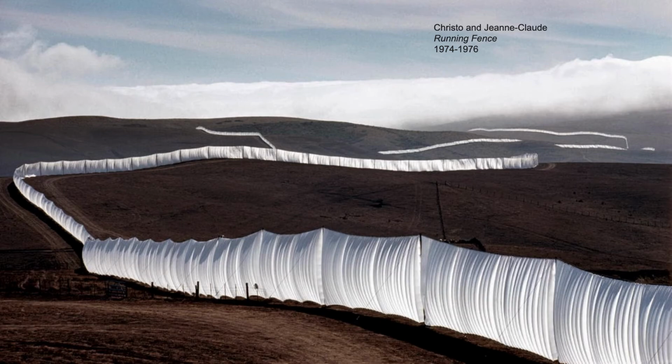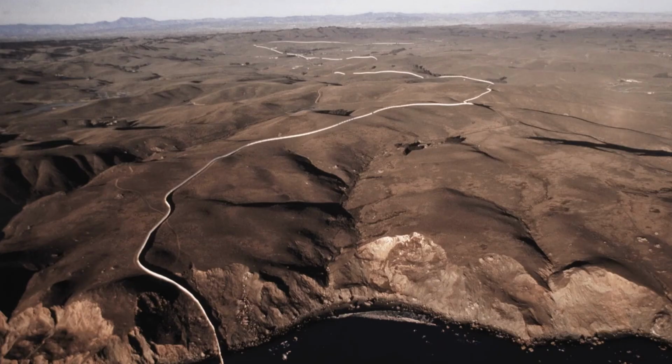Another instance of progressive rhythm, I love this piece, where the artists, it was a husband and wife collaboration, built a running fence. Took them 2 years to put this up, but it is a fence that crossed like 3 counties in California, and then it dove into the ocean.